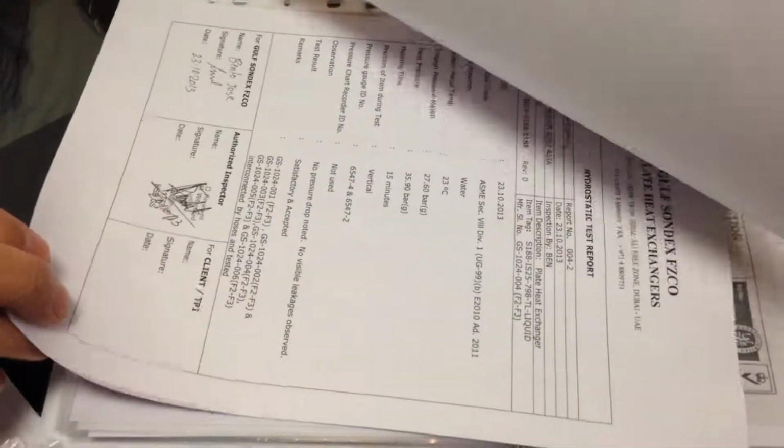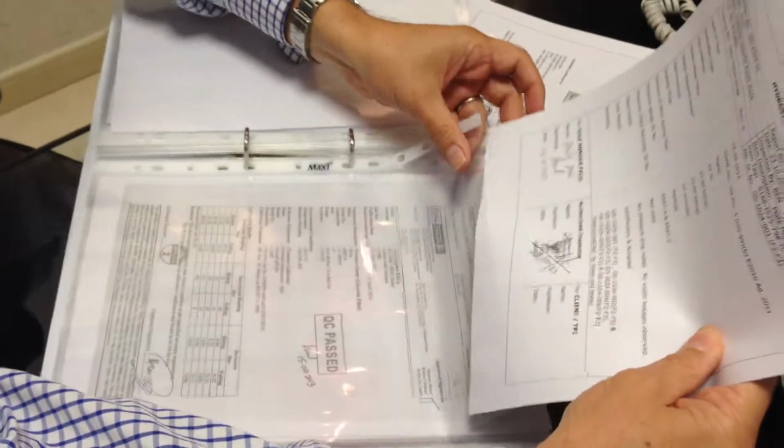Is there anything interesting attached here? It's all here. There are two reports for each unit. One we tested yesterday, because of the size of the unit we cannot test it on the same day. Okay, very good.